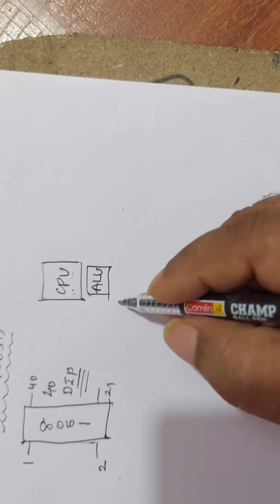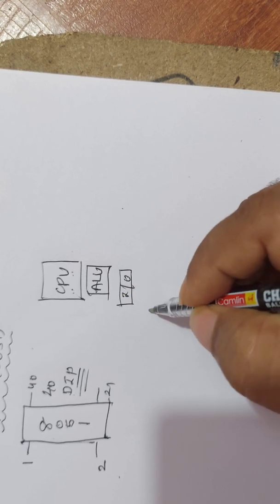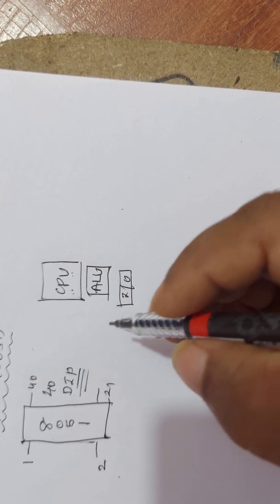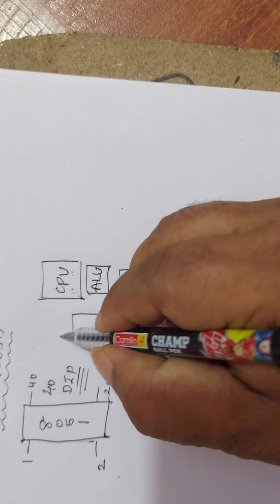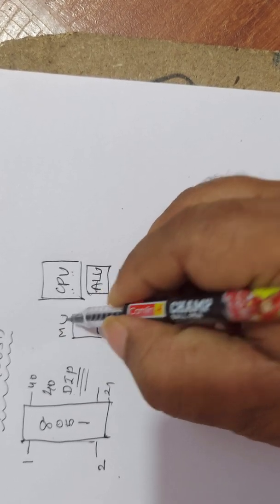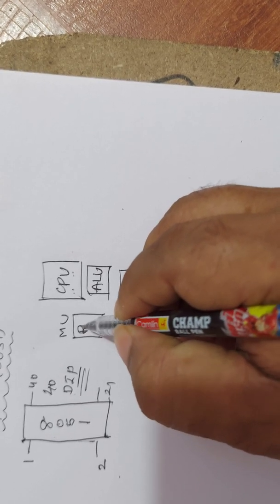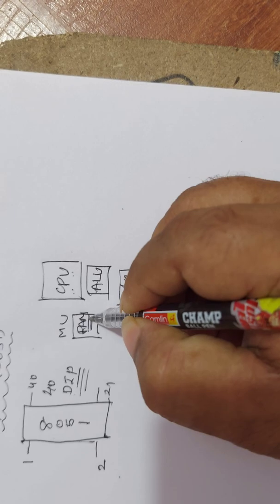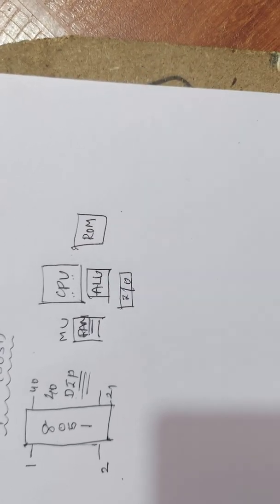And you also need some input and output devices, that is a keyboard. In order to store information, you need a memory known as the memory unit. There are two types of memory unit: RAM, random access memory; ROM, read only memory.